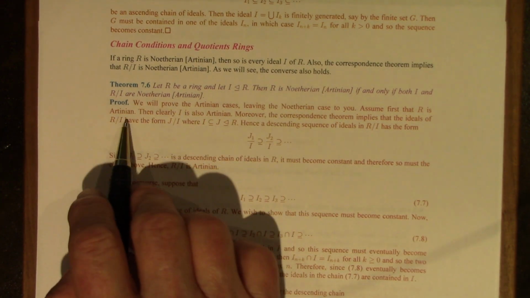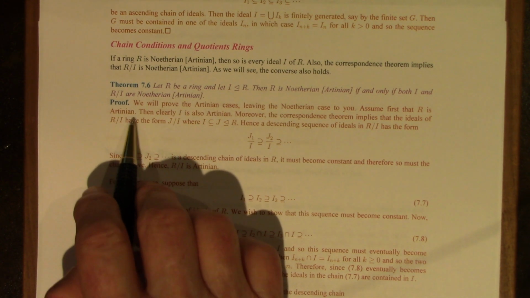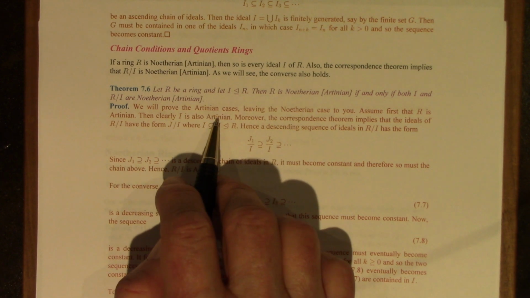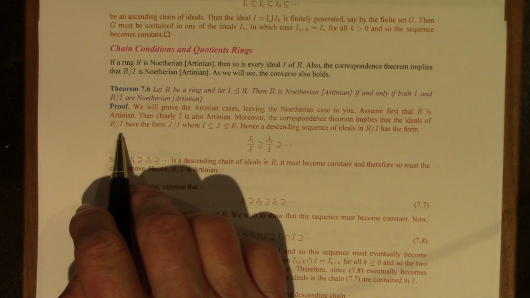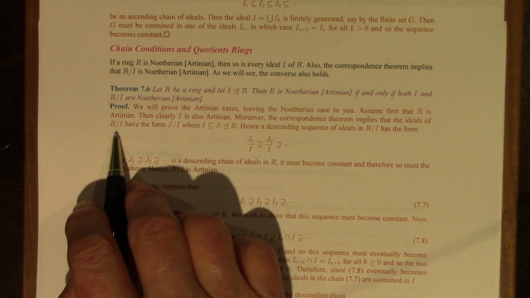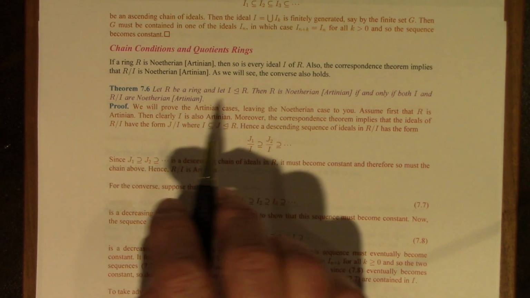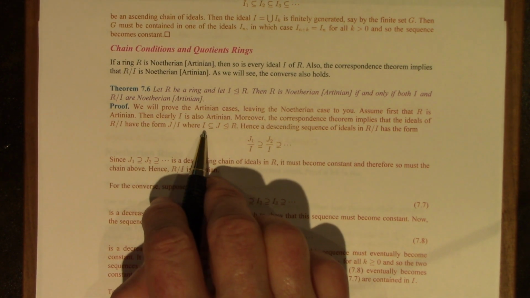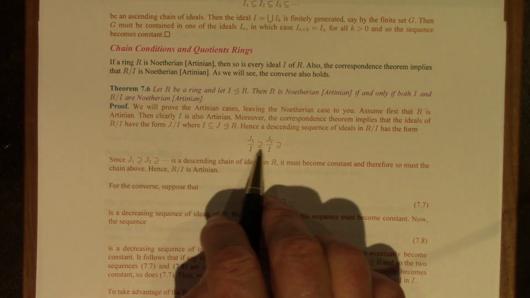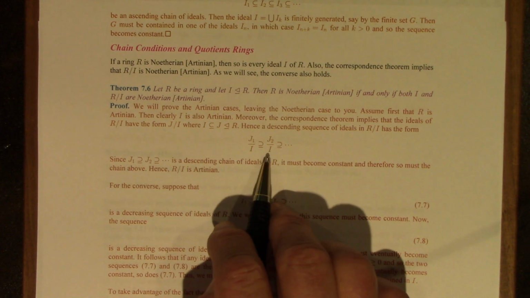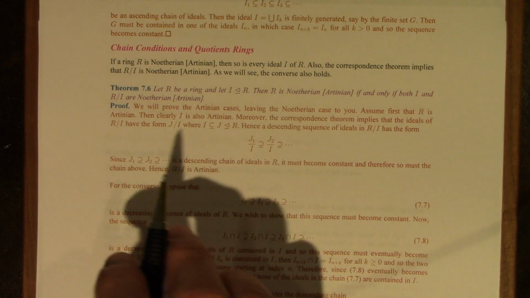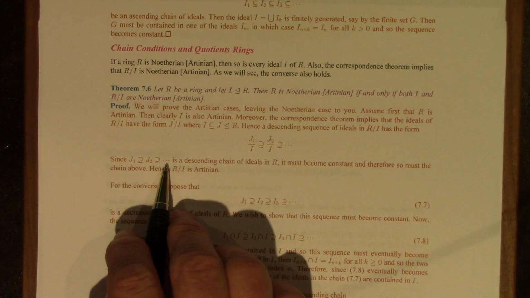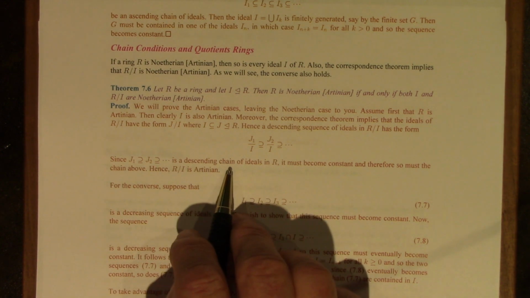So assume first that R is Artinian, has the DCC. Then, as I said, I also has the DCC, and the correspondence theorem implies that R mod I will have the DCC because every ideal of R mod I has this form, J mod I, where J is an ideal of R containing I. So a descending sequence of ideals in R mod I has this form, and since the numerators form a descending chain of ideals, it must become constant.